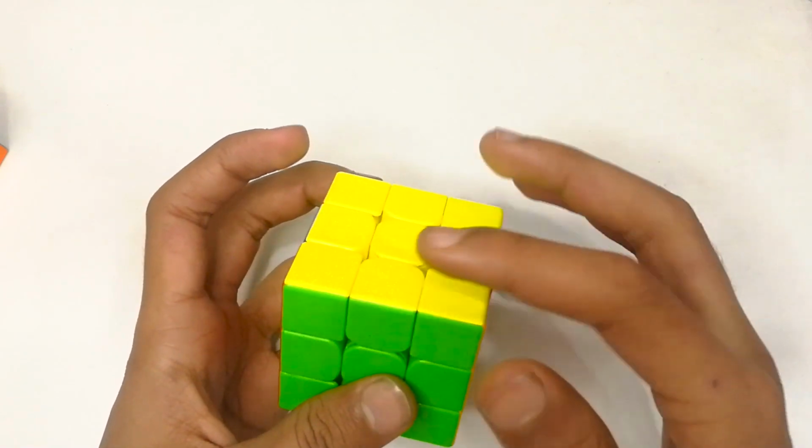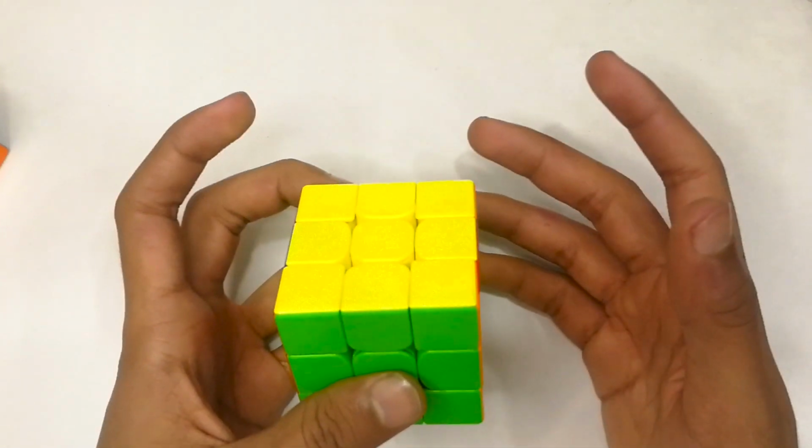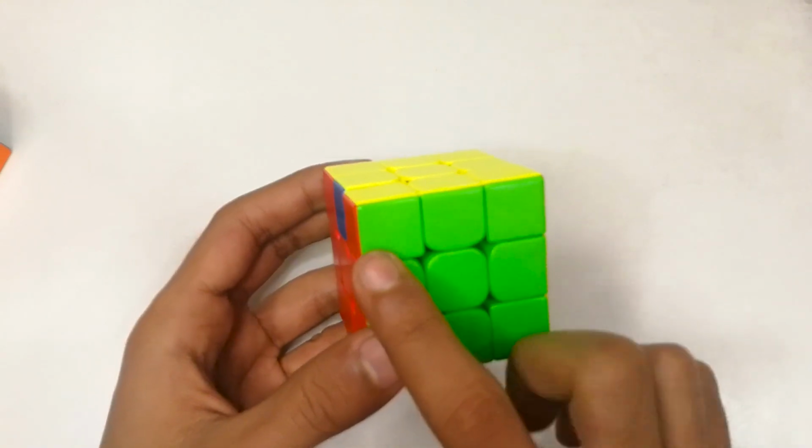Now you can see yellow face is already completed. Now the corners are solved.